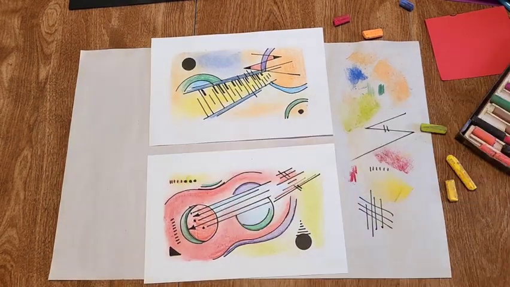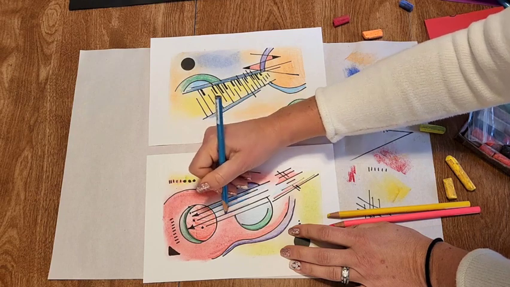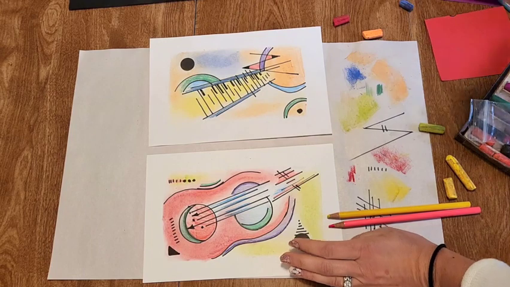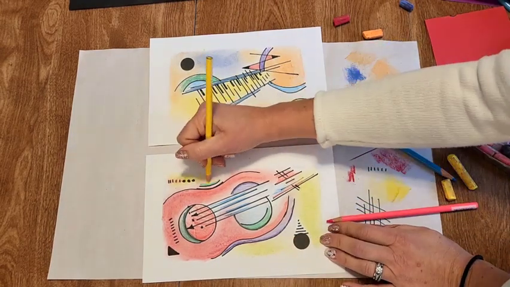And lastly, we have some fun fluorescent colors. These are things we could use maybe for some highlights. So the fluorescent's really gonna pop. When I push down, I get a nice, bright, vibrant color. So we're gonna use these sparingly because we don't want everything to pop. We wanna leave it in certain areas.